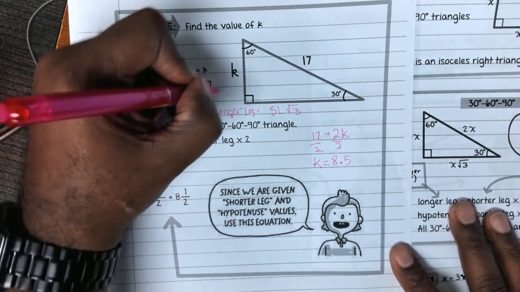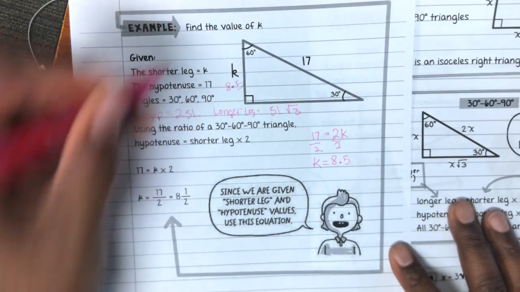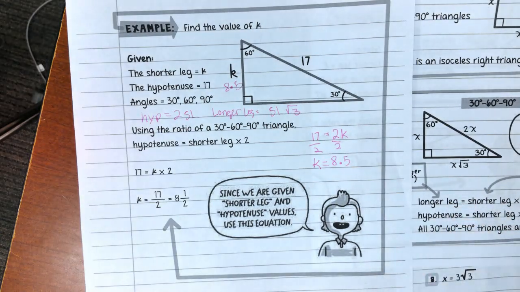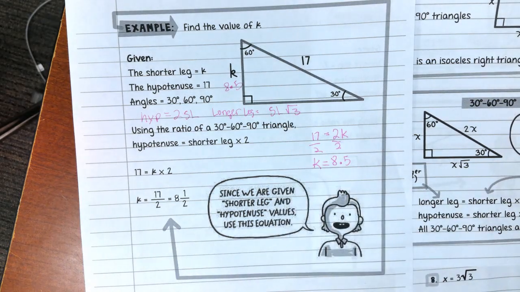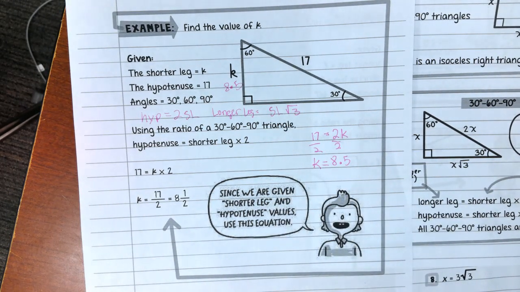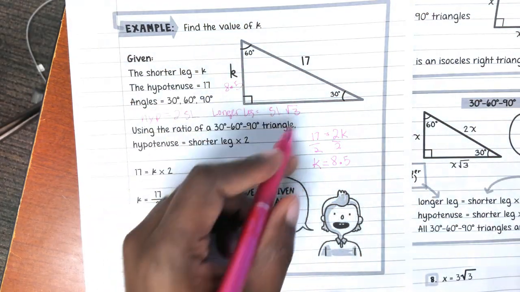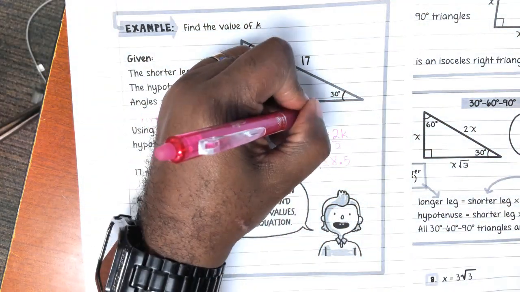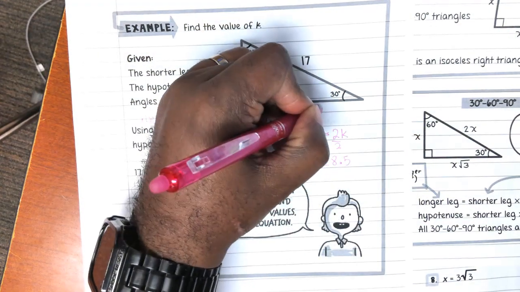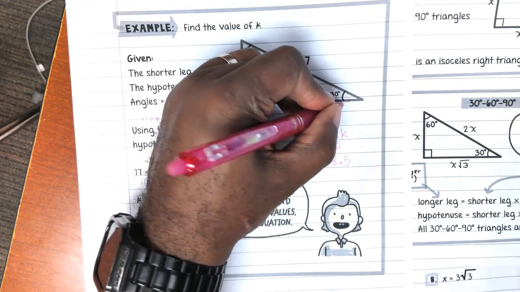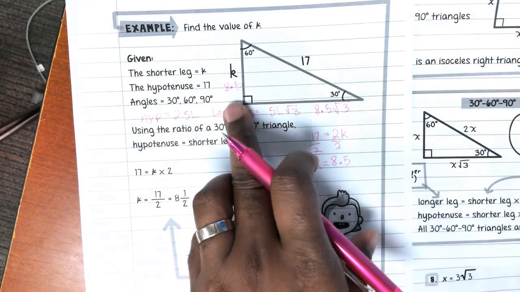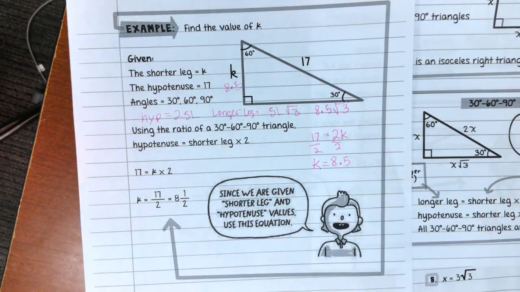Okay, so if K is 8.5, now we can multiply that times the square root of 3 to find our longer leg. So in this case, our longer leg would be 8.5 times square root of 3. So longer leg is 8.5 times square root of 3. And now we have all 3 sides of our 30, 60, 90 triangle.